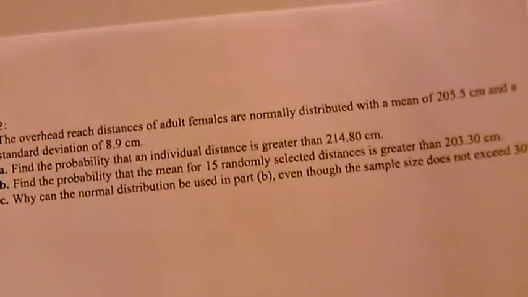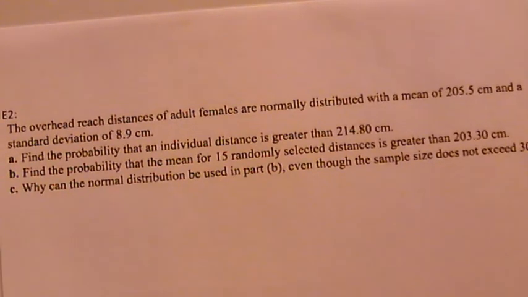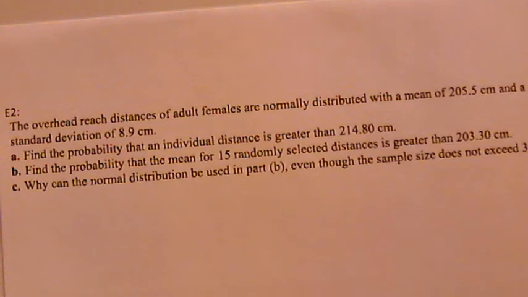Alright, let's do another example. The overhead reach distances of adult females are normally distributed with a mean of 205.5 centimeters and a standard deviation of 8.9 centimeters. Part A is this: find the probability that an individual distance is greater than 214.80 centimeters.